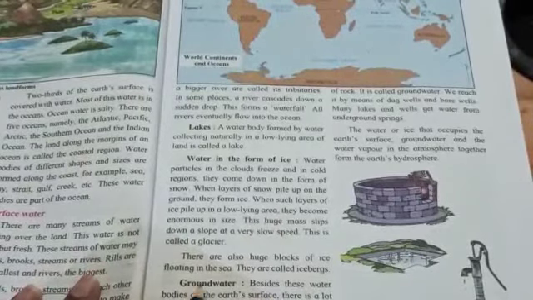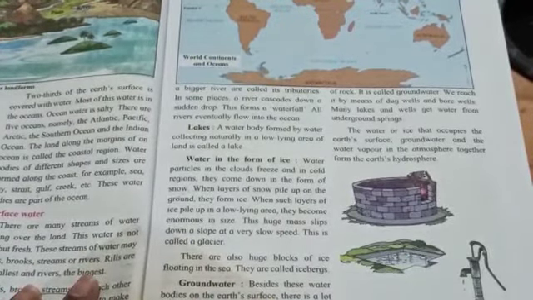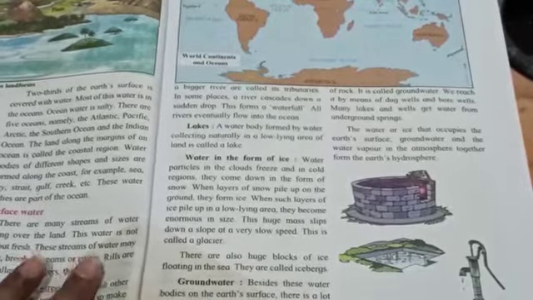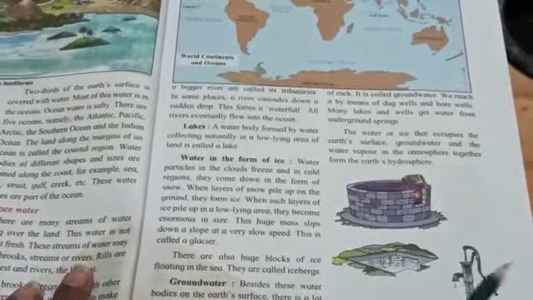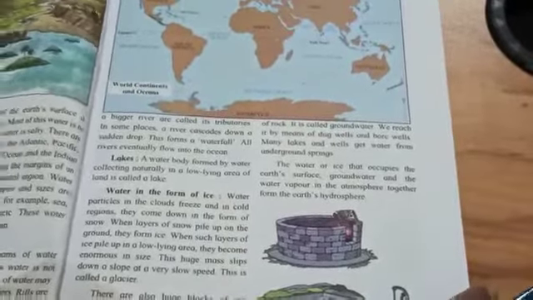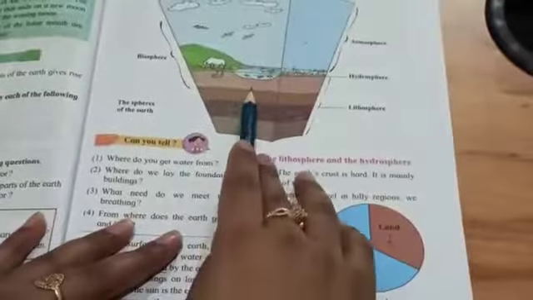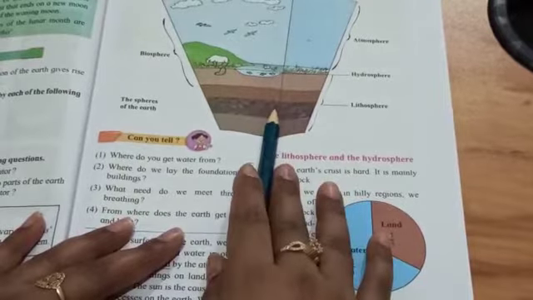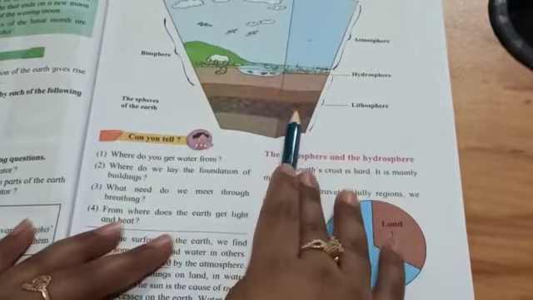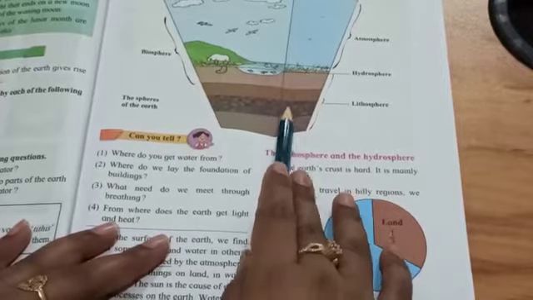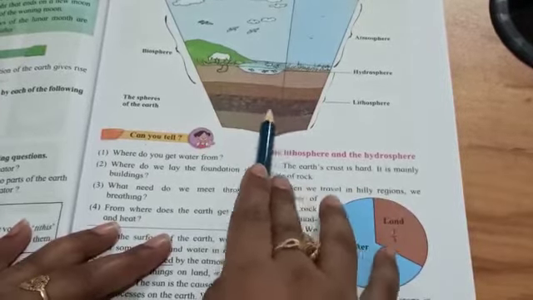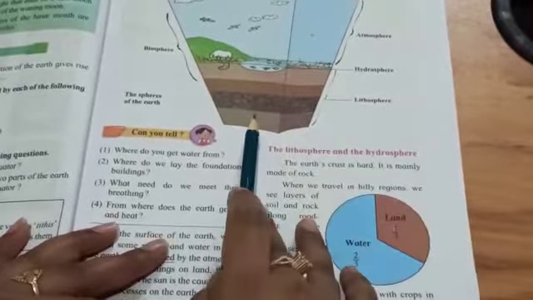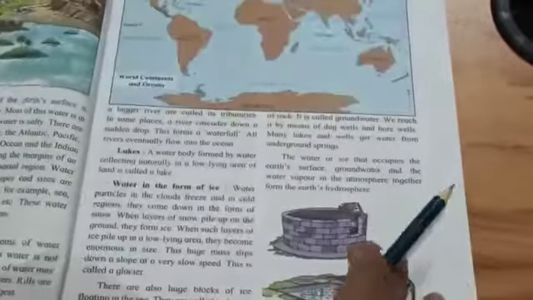Now groundwater. Besides these water bodies on Earth's surface, there is a lot of water stored in underground layers of rock. What are the underground layers of rock? See, in this picture you can see different layers of rock, different layers of soil. So when it rains heavily, the water is absorbed by all this Earth's crust, and it settles down inside underground the earth. That water is called groundwater.